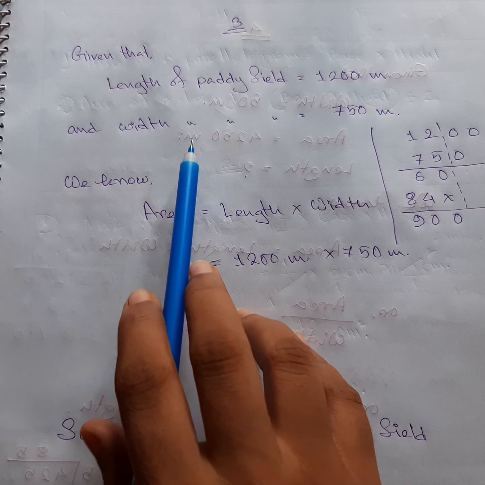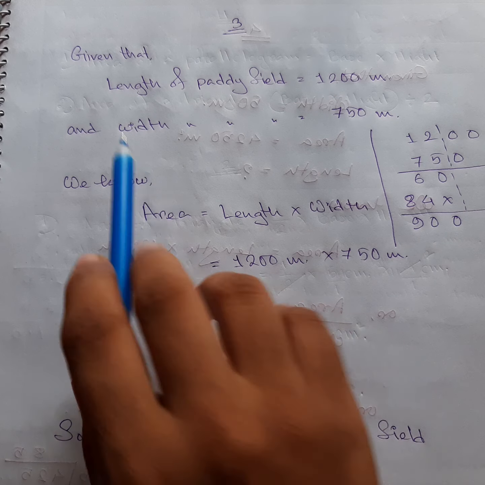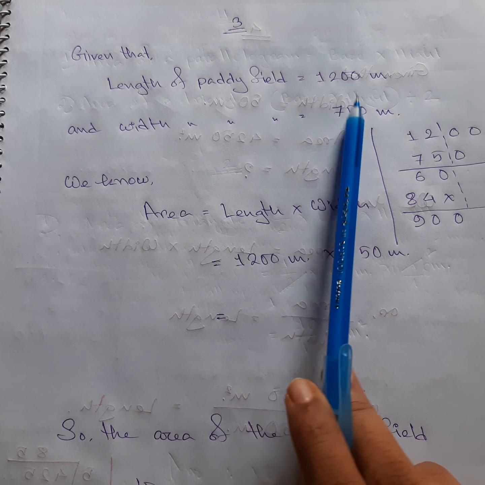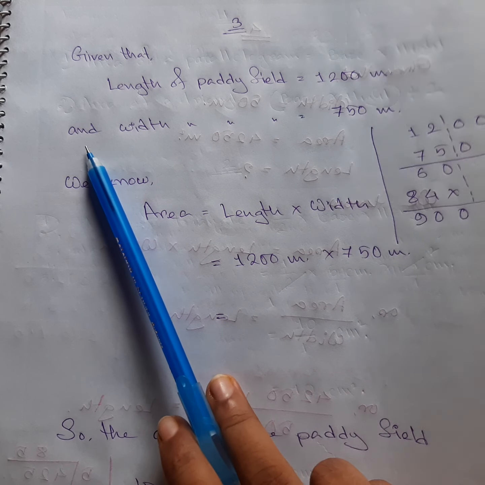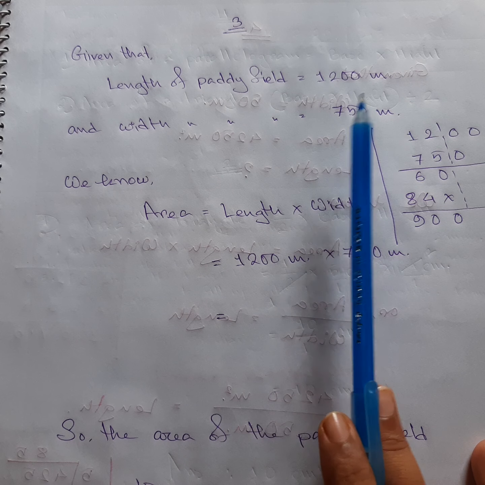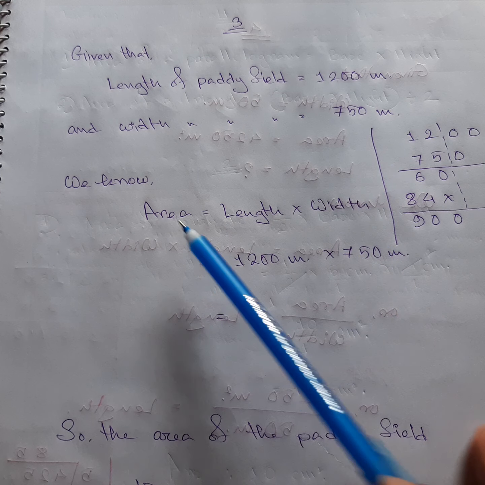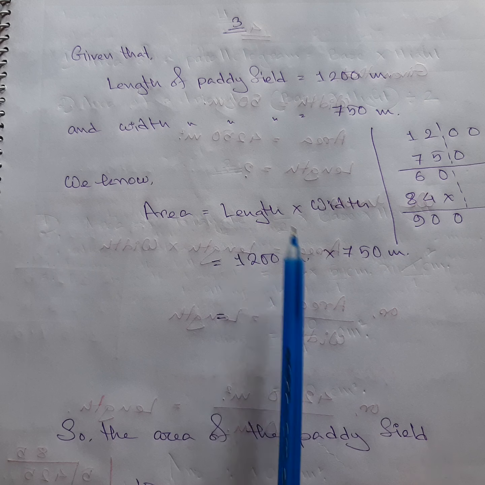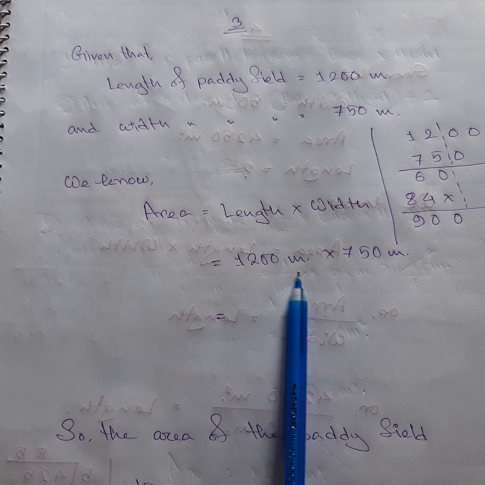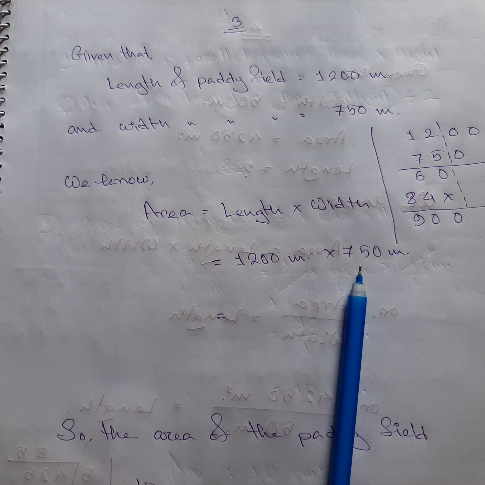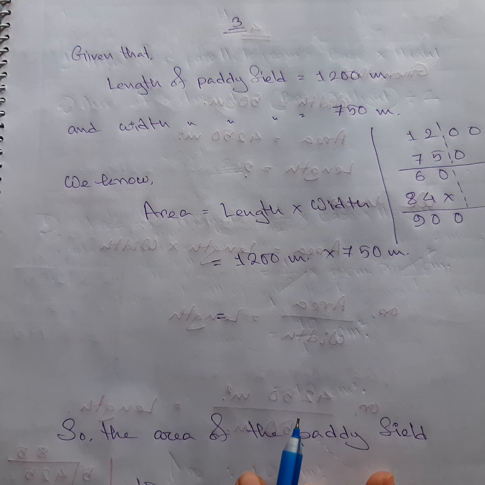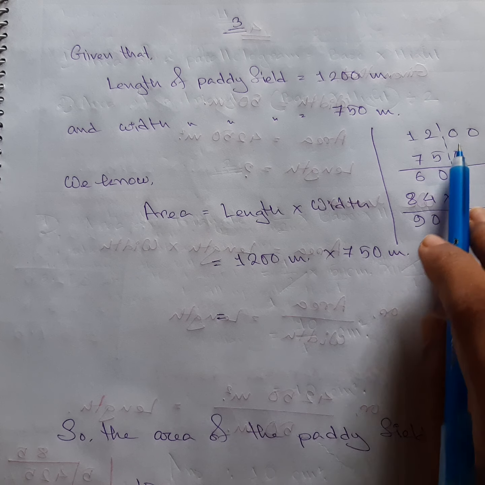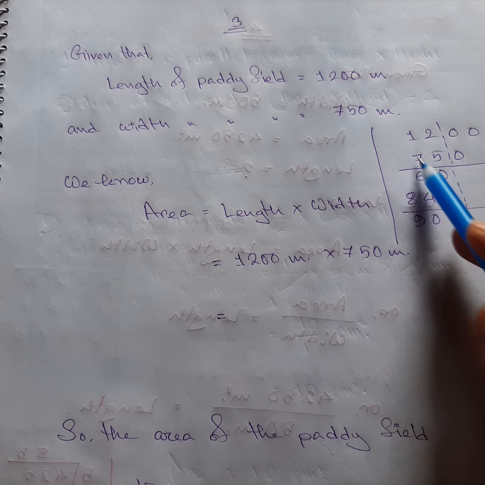Here we are going to use this one. This formula we are going to use, and you can see I have already written down the information. Given that the length of the paddy field is 1200 meter and the width is 750 meter. We know the formula, area is equal to length into width. So length is 1200 meter and width is 750 meter, and what I have done is the math in a little bit short way, separating the zeros over here in the multiplication and doing the short one over here.